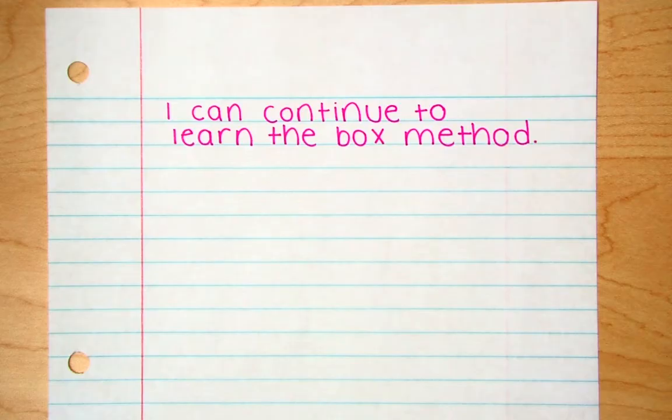If you feel comfortable that you can do the box method, then I want you to go ahead and skip the video and you can work on the independent work by yourself. However, if you're not feeling comfortable or if you don't understand, I want you to watch the video again because our skills today are going to build on the skills for later this week. So let's work on a problem together.